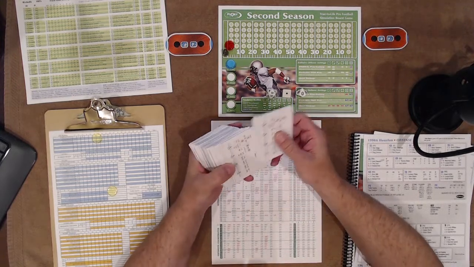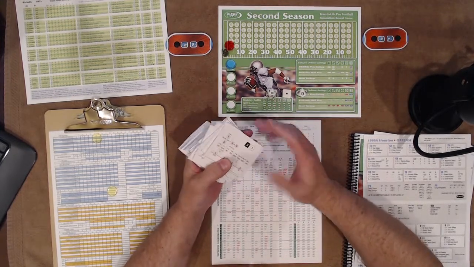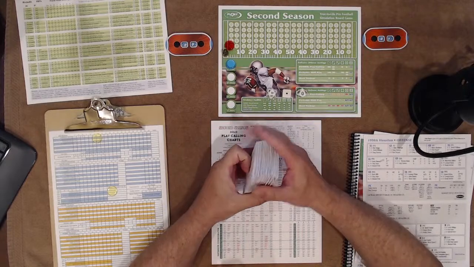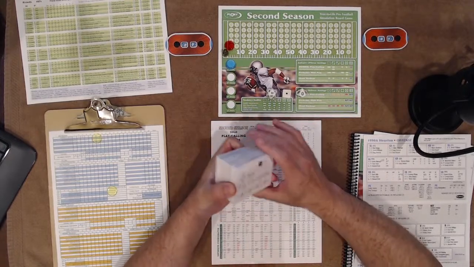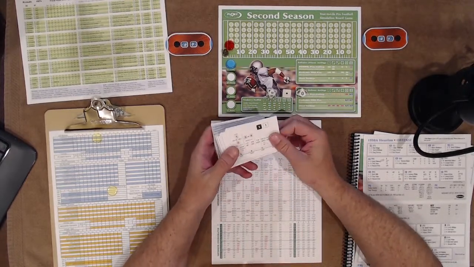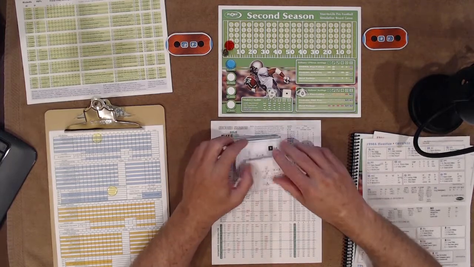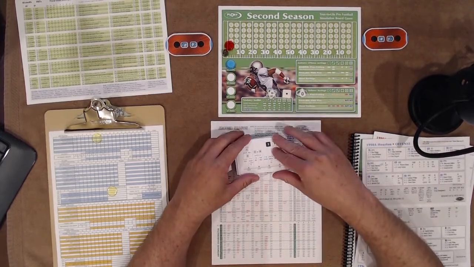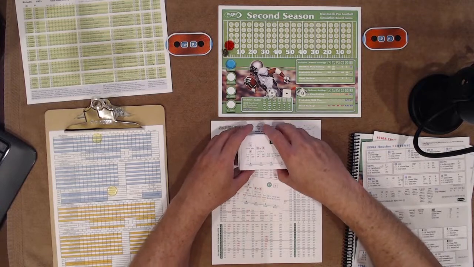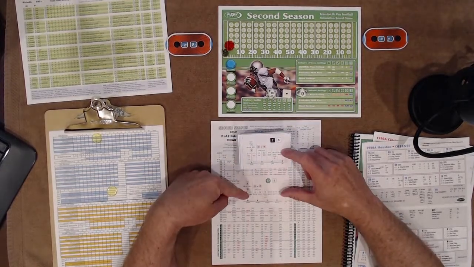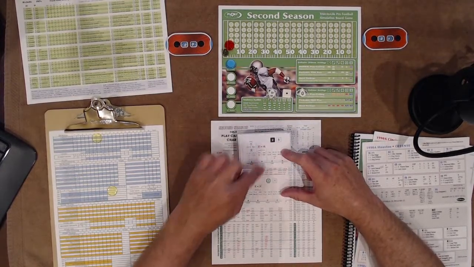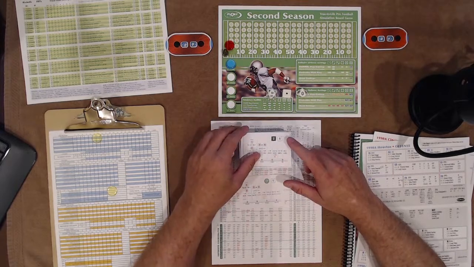Number one is you can download this fast action deck. You use the deck to get your offensive call, your defensive call, and your dice roll.